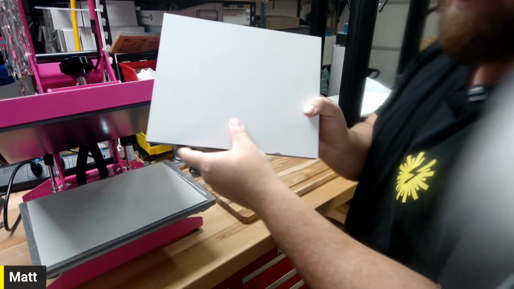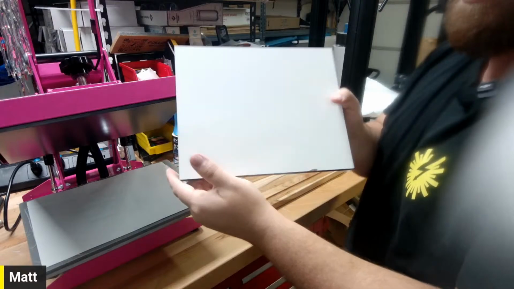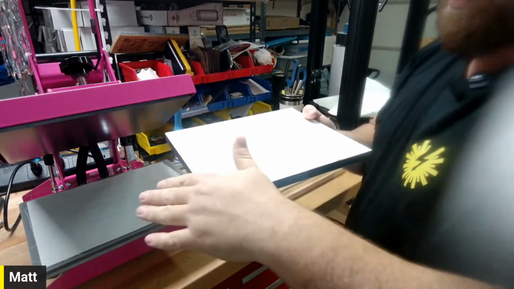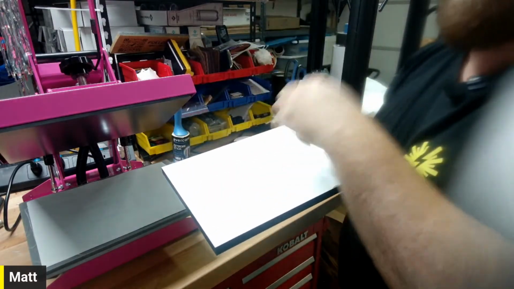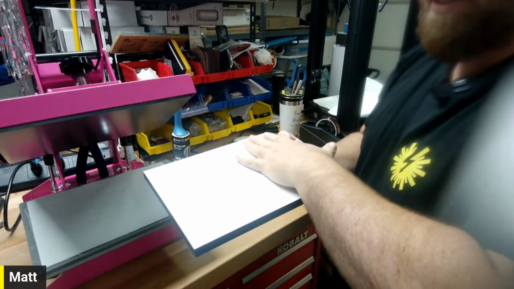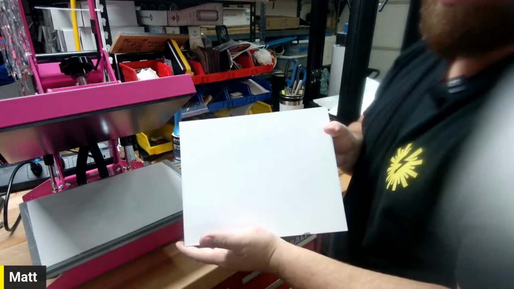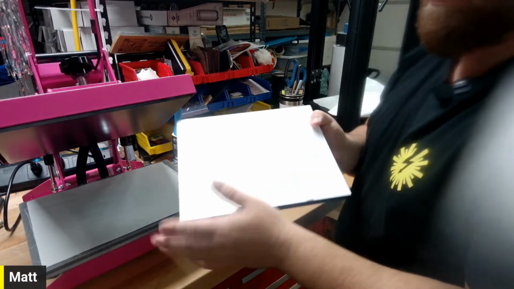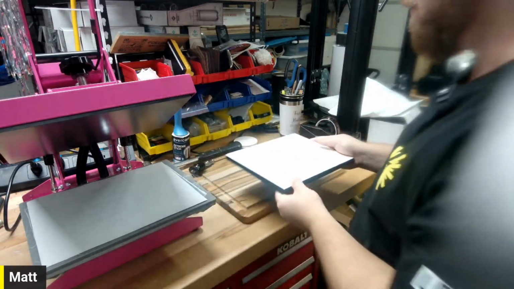So that's exposed MDF. And for it to adhere, what we need is basically a substrate that can, when the heat applies to the special ink in a sublimation printer, it literally turns it into a gas, and the gas adheres to, it's almost like PVC or like vinyl that's here.